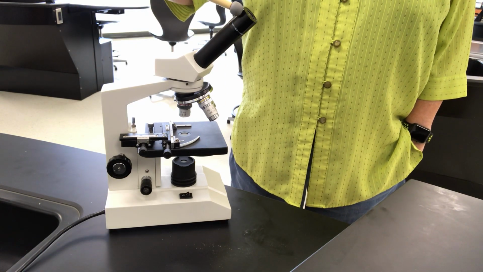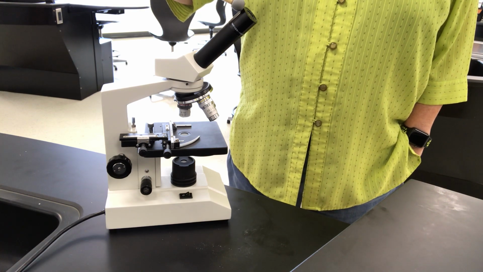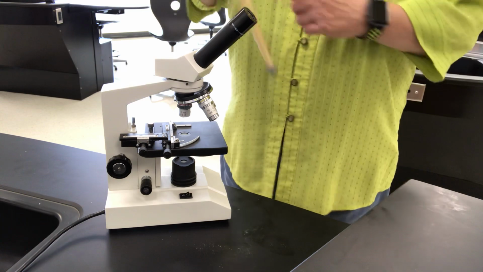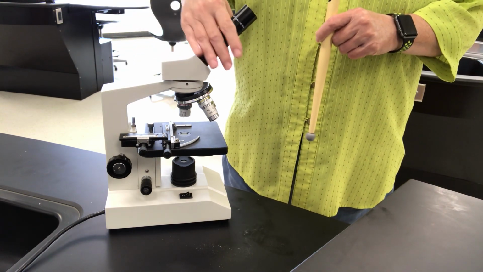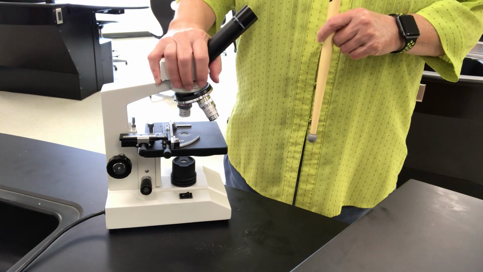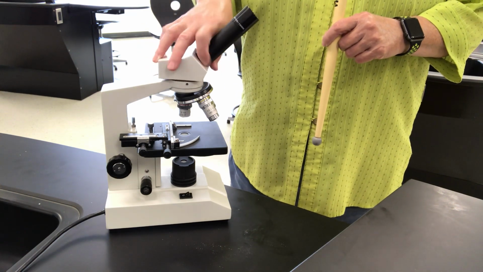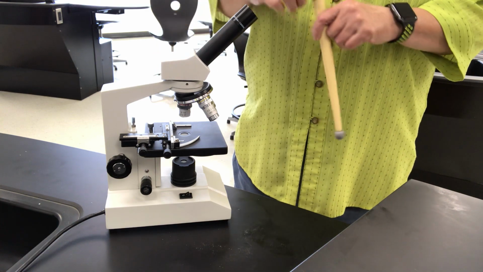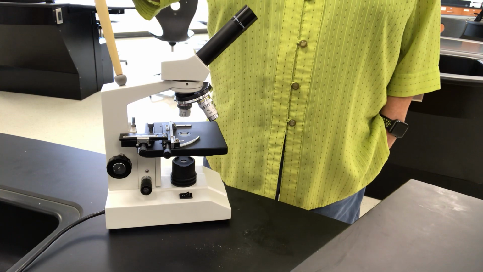This is the eyepiece, also known as the ocular eyepiece. Ocular means eye. This is actually a revolving eyepiece, so you can turn it without having to slide your microscope around. If somebody comes up and wants to look at it, you can turn this without vibrating your microscope and knocking it out of alignment. This is the arm. This is what you would carry it by.